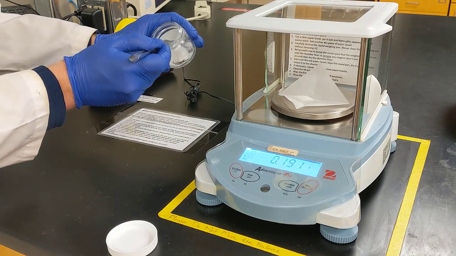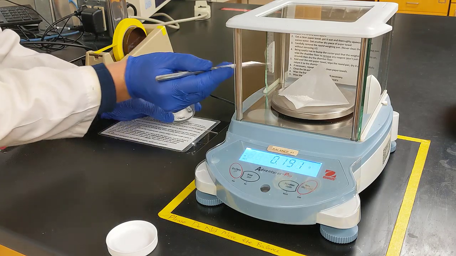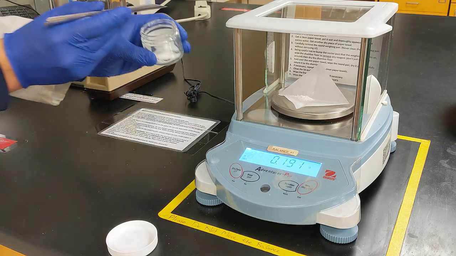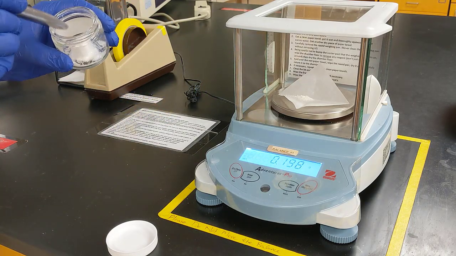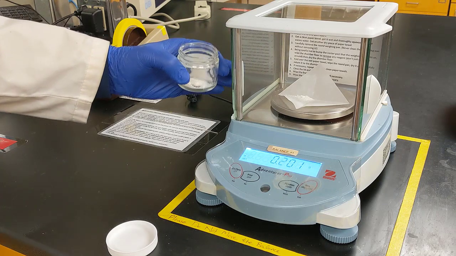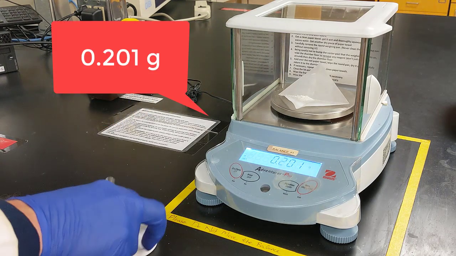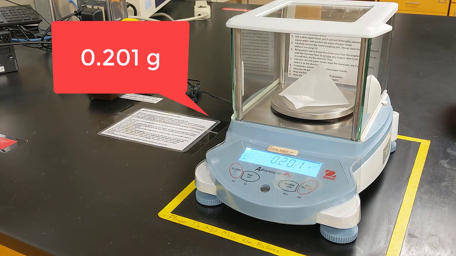A bit more. Alright, so it looks like we're at 0.201 grams of the 1-indanone. Now let's add that back to our test tube.